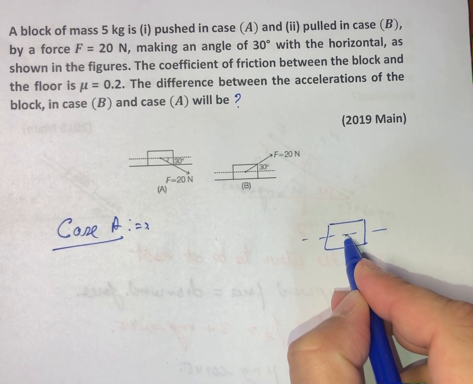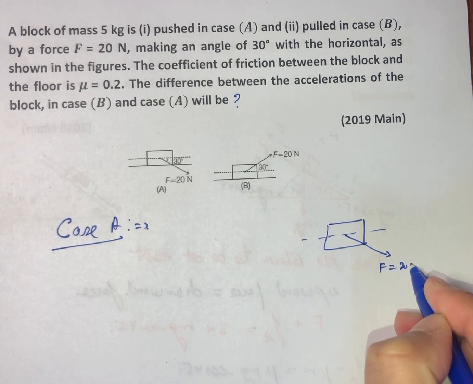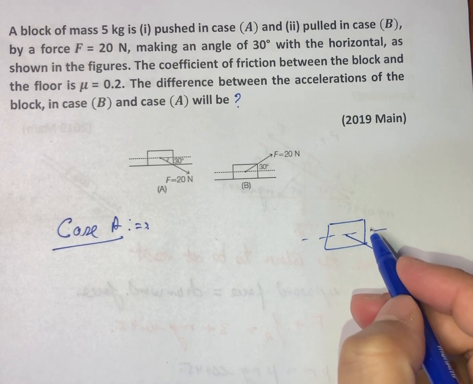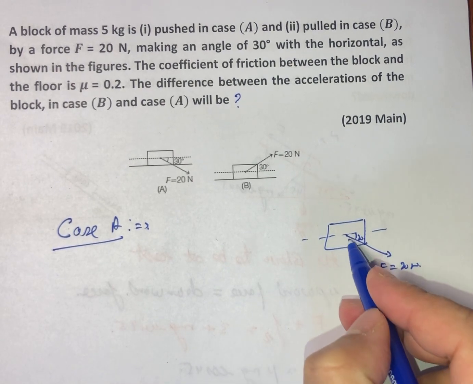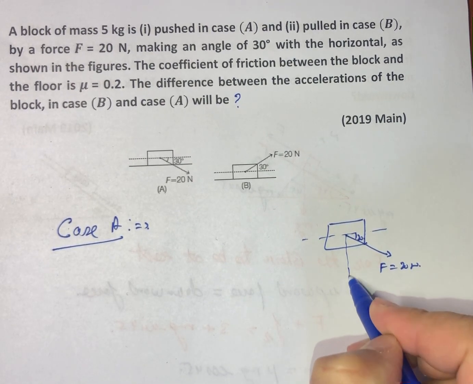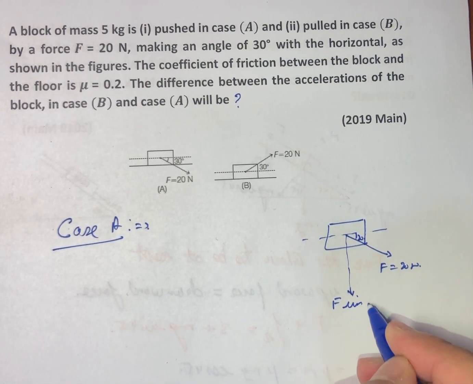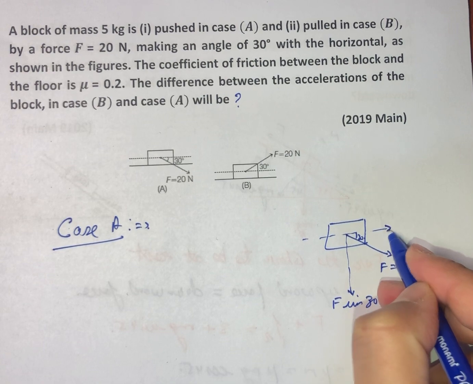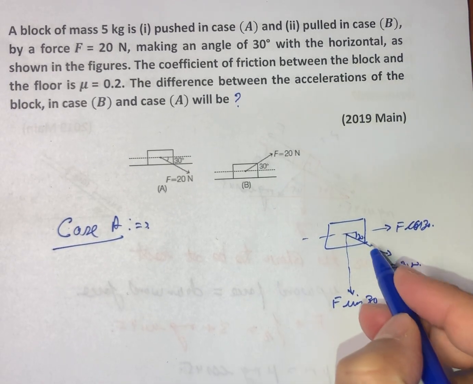So it is being acted on by a force of 20 Newton, which makes an angle of 30 with the horizontal. Now this force F can be divided into two components: F sine of 30 and F cos of 30.